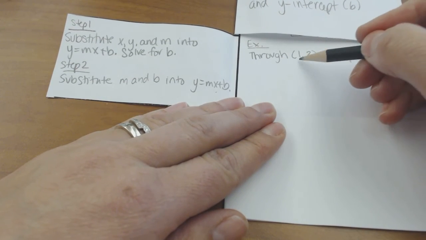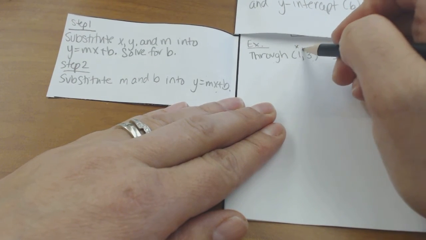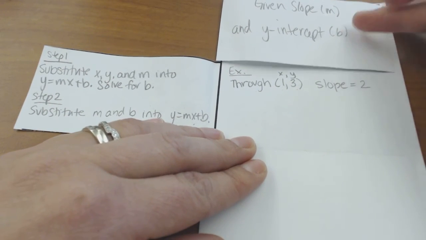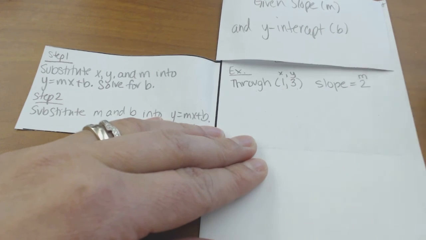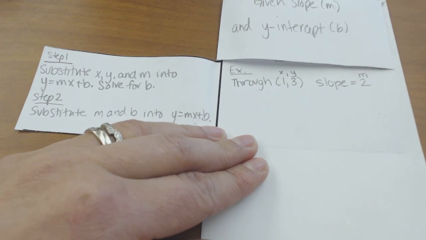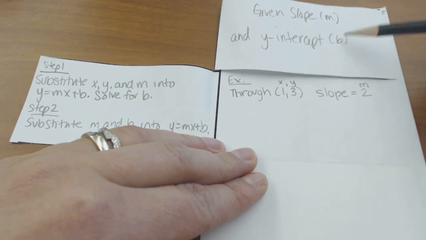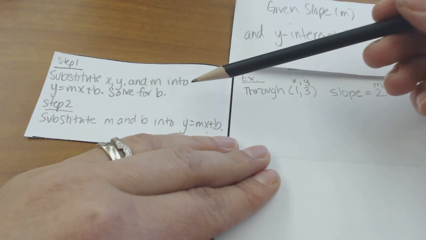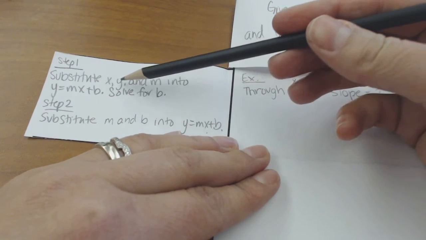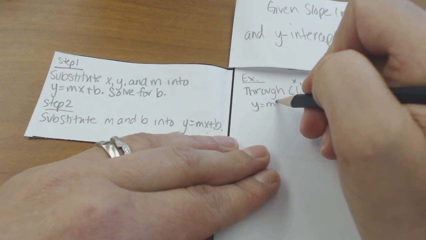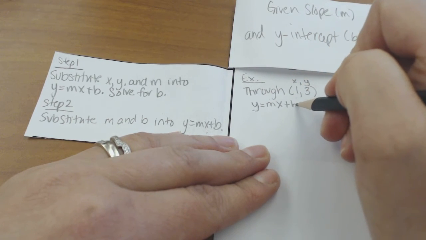So here, through (1, 3), this is x and this is y. Hopefully you can see that okay. And then this is m. So I have an x, I have a y, I have an m. What am I missing? I'm actually missing that b. I need the b because that's my y-intercept. So step 1 over here helps us to do that. It says substitute x, y, and m into y equals mx plus b. So let's write that down. Y equals mx plus b.